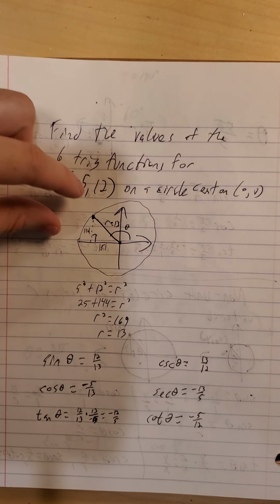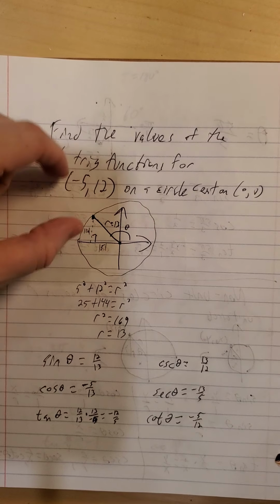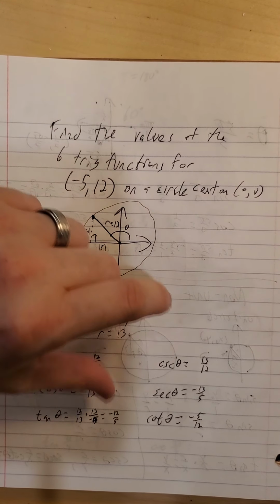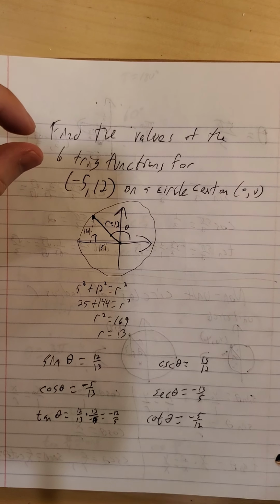So even if they just give us a point on some other circle that's not necessarily the unit circle, we can still find values of the associated trig functions.